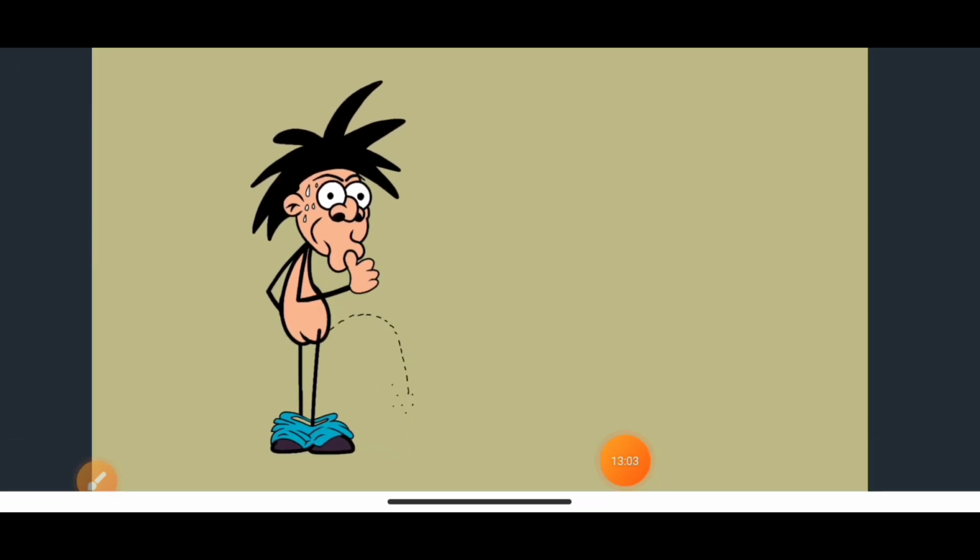So you see now our character is urinating, number one. Then he's licking his hand, which is a secondary action. So the primary goal is for the character to urinate, then I added a secondary action to it. All these things are part of the principles of animation.